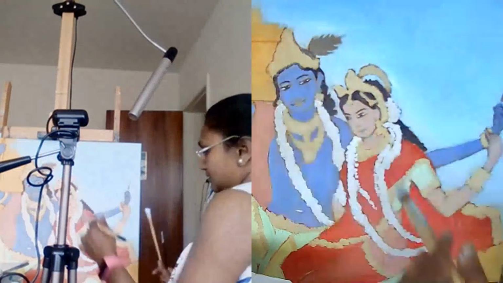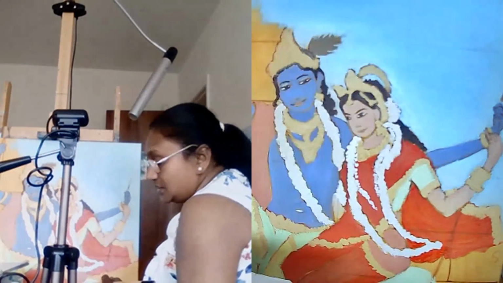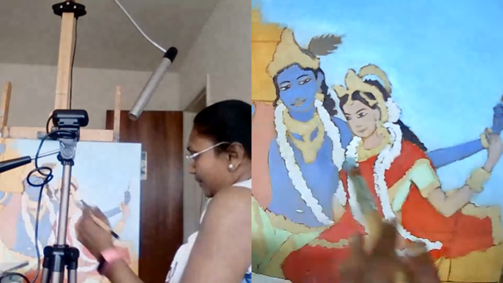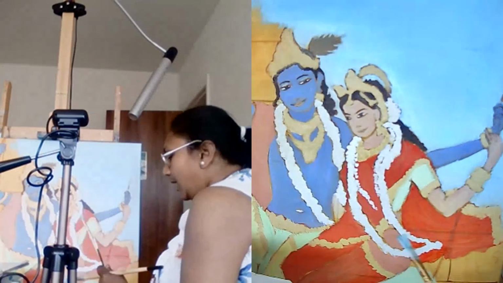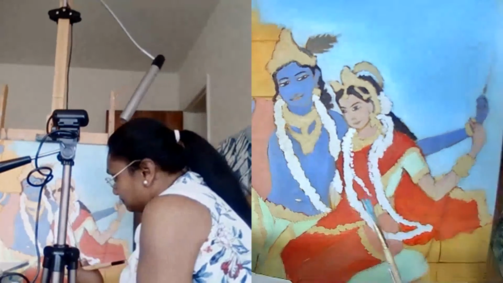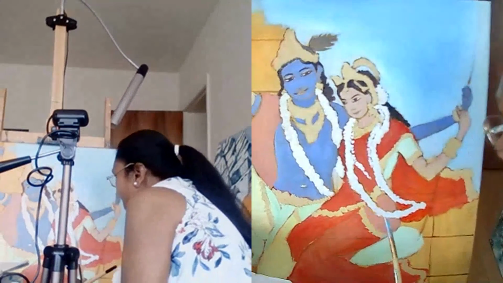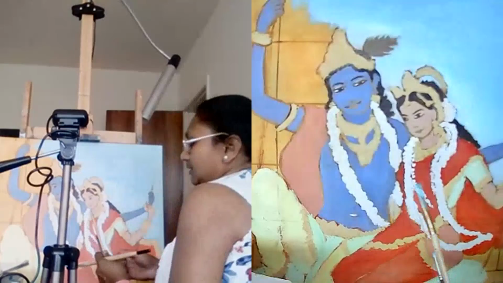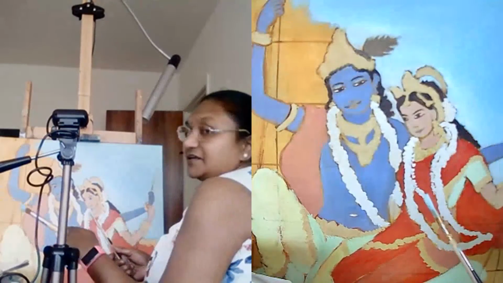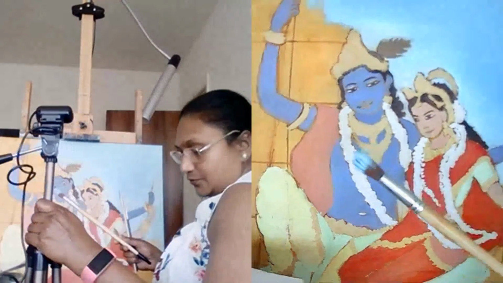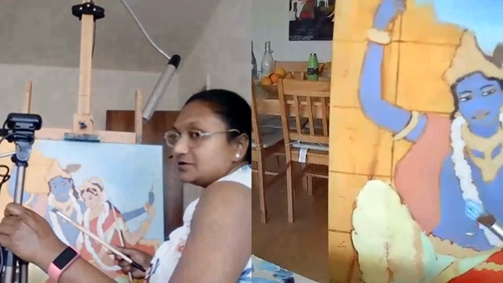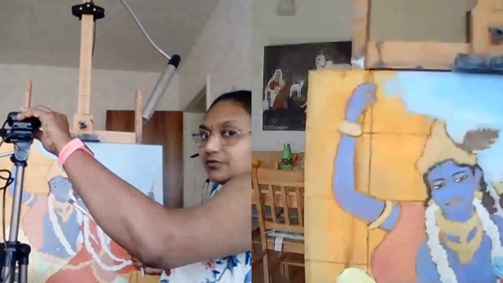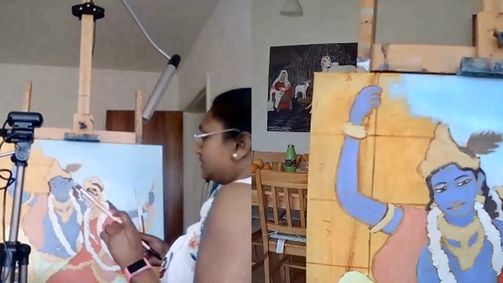I'm going to move to that triangle on the opposite side and see if we can manage at least the upper half of this painting today. Yes, so I'm going to move the camera slightly around here so you can see a bit more of this corner.